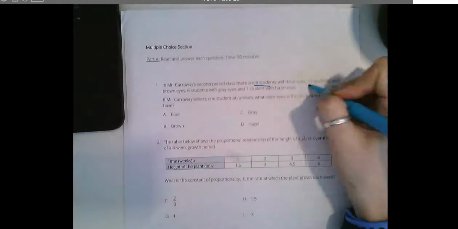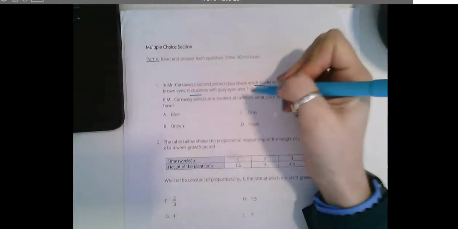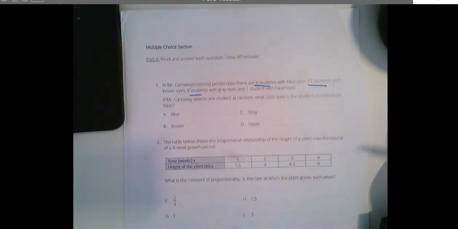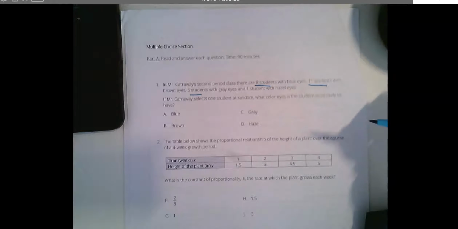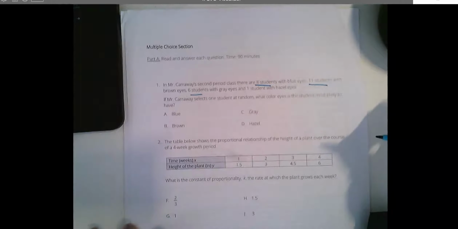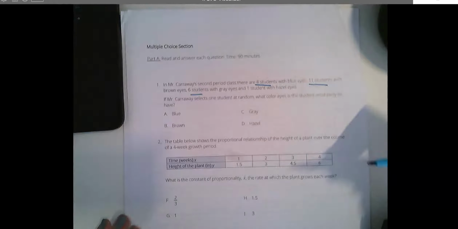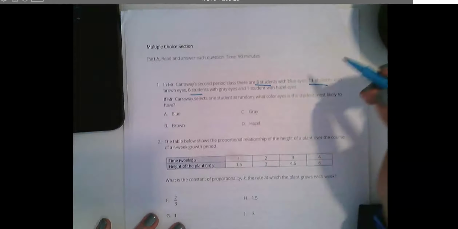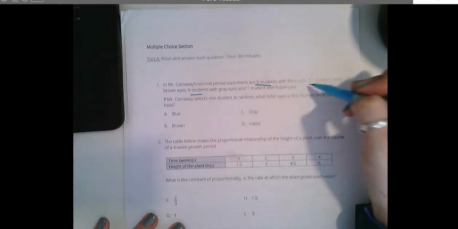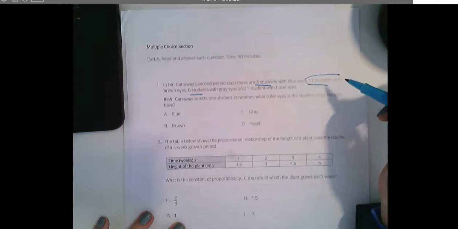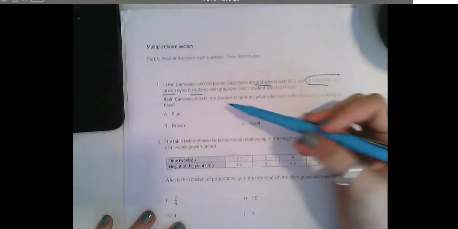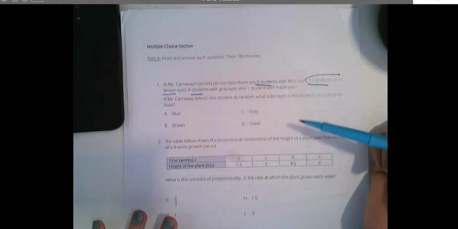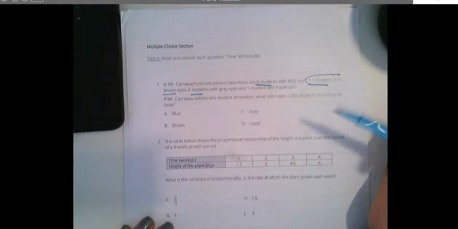Carraway's second period class, there are 8 students with blue eyes and 11 students with brown eyes, 6 students with gray eyes, and 1 student with hazel eyes. If Mr. Carraway selects one student at random, what color eyes is the student most likely to have? Okay, first thing I know is that I want to look for the most common one, and that's definitely going to be the largest number. So the most number of students have, not 11 eyes, that would be weird, have brown eyes. So if Mr. Carraway just randomly picked someone, the most likely answer would be that that student would have brown eyes.